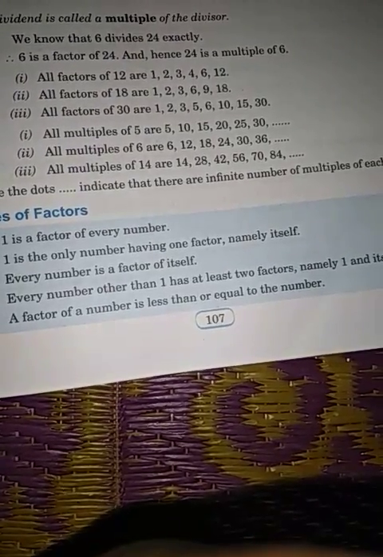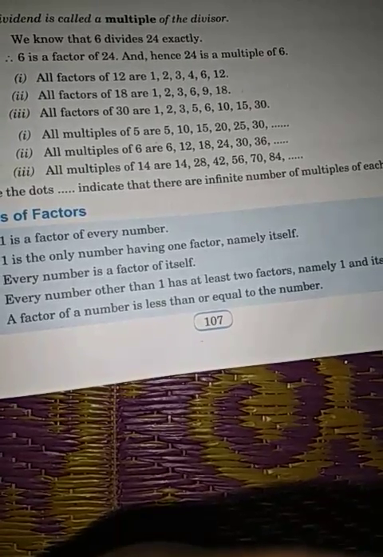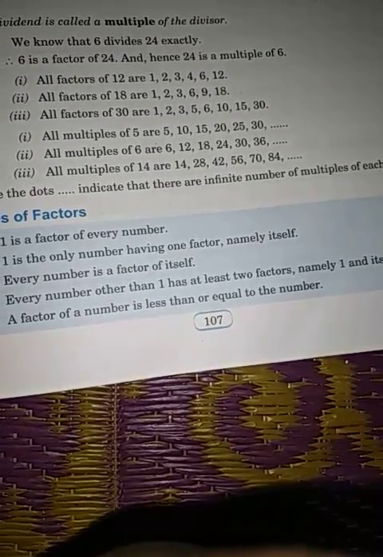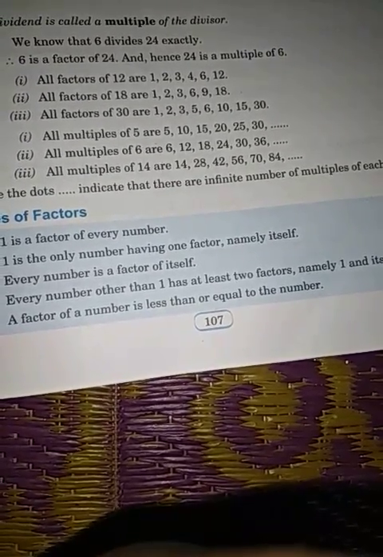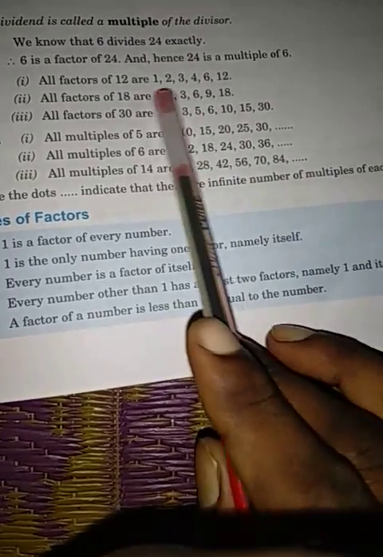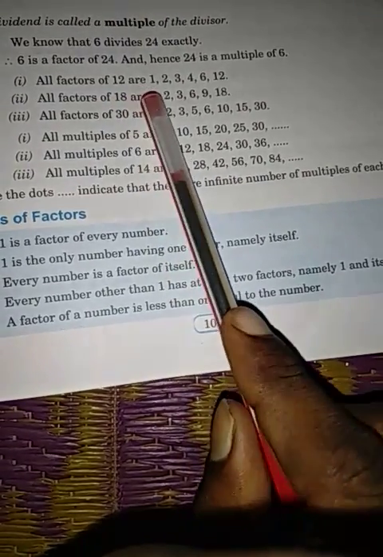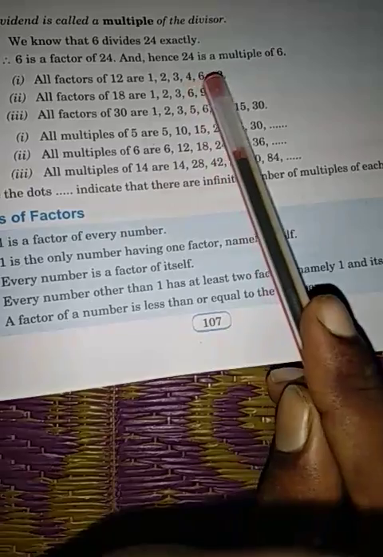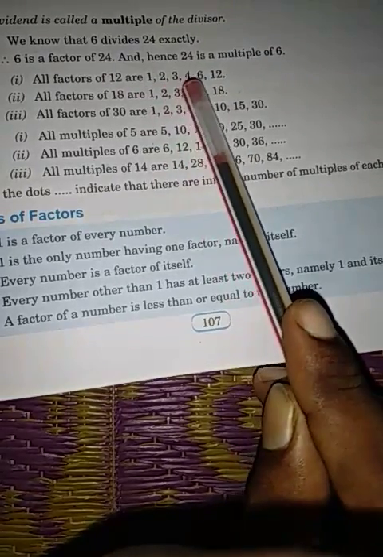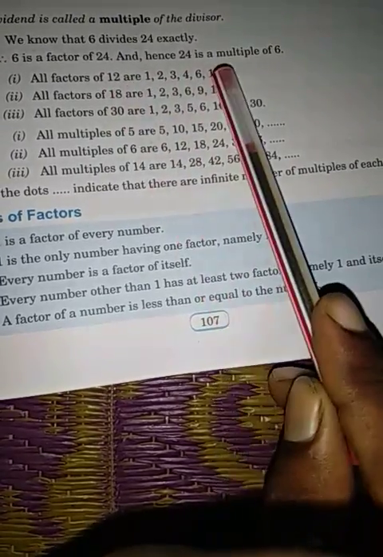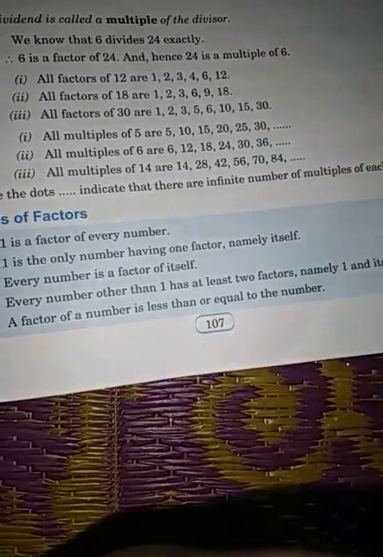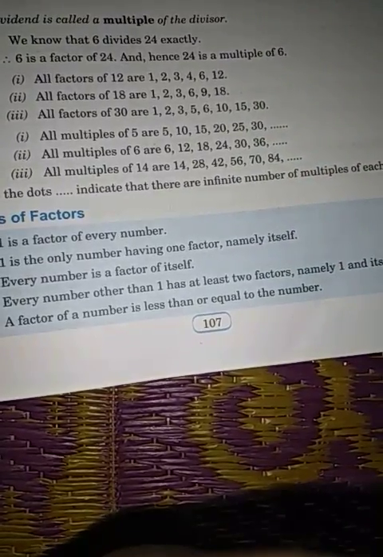A factor of a number is less than or equal to the number. The factors of every number are less than or equal to the number. For example, factors of 12 are 1, 2, 3, 4, 6 and 12. These 1, 2, 3, 4 and 6 are less than 12 and 12 is equal to 12. So a factor of a number is less than or equal to the number.